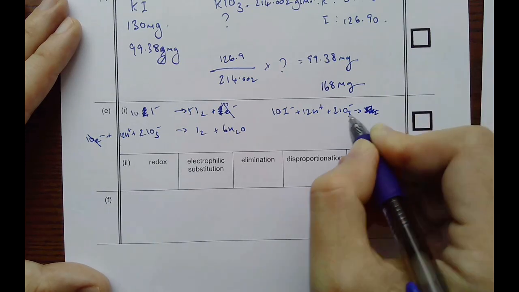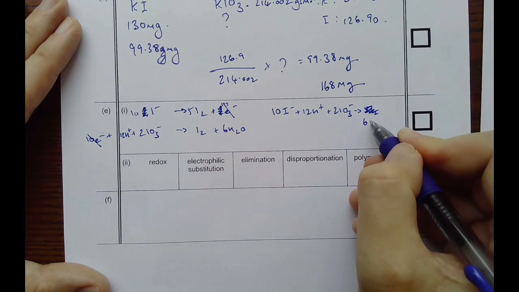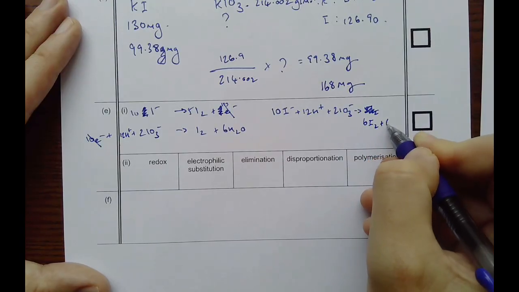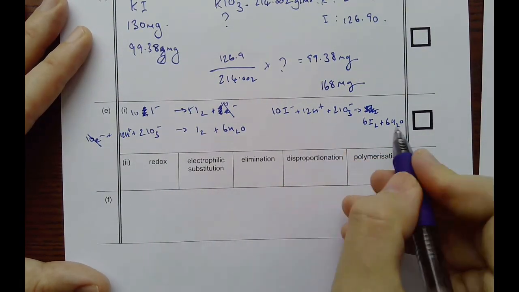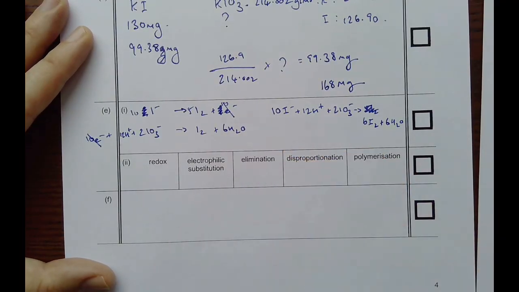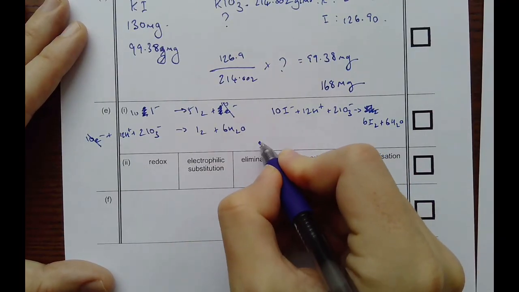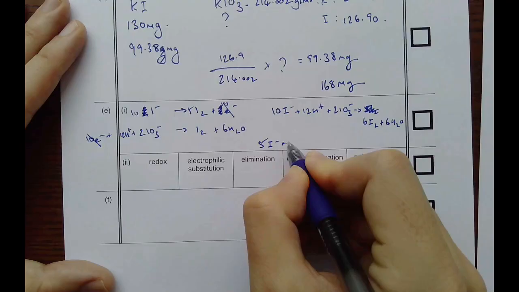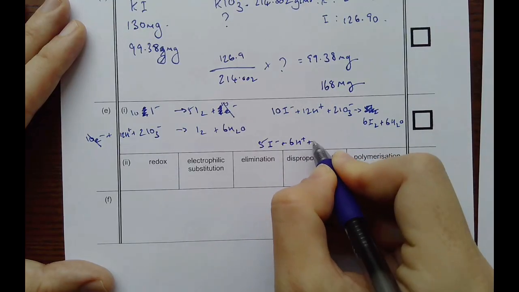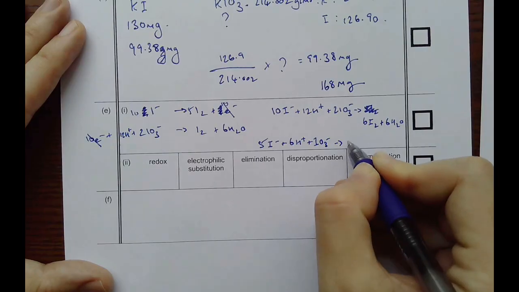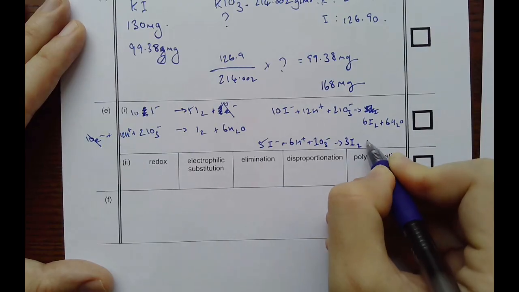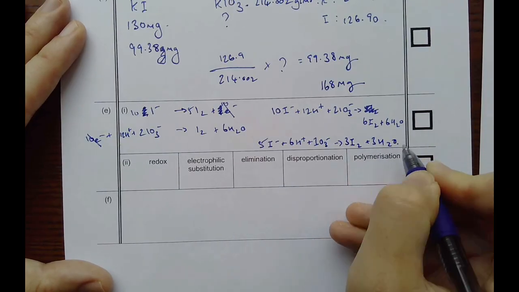No, 5 and 1 is 6. 6 I2 plus 6 H2O. Which is fine. You've got the mark for that. You can go through and divide everything by 2 if you want. So I'm going to get 5 I- plus 6 H+ plus IO3- becomes 3 I2 plus 3 H2O.